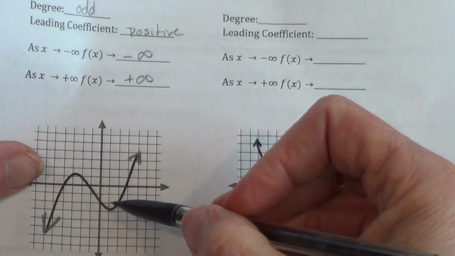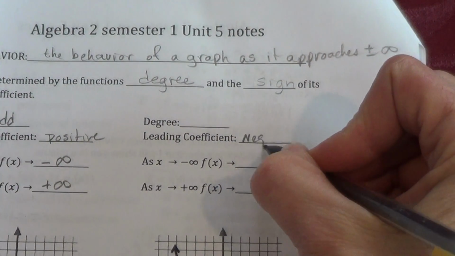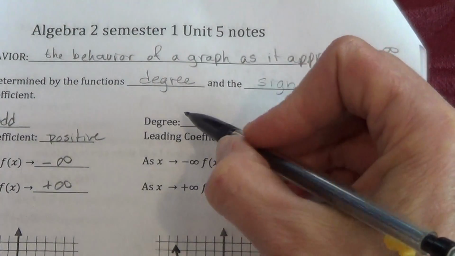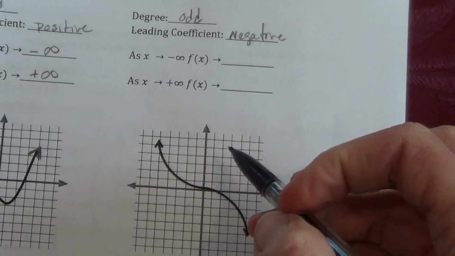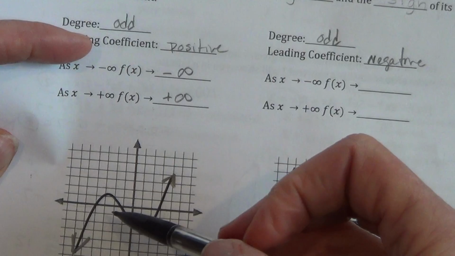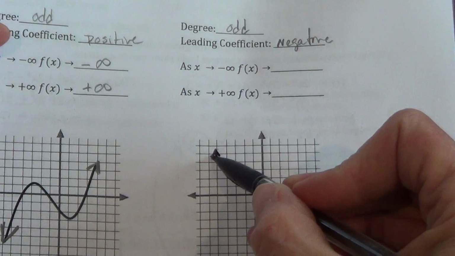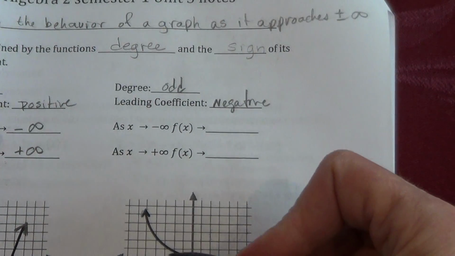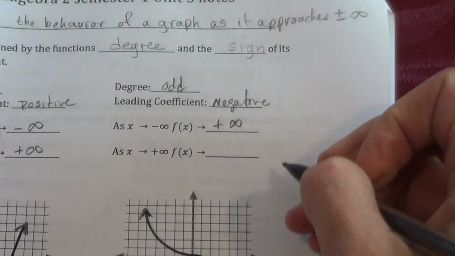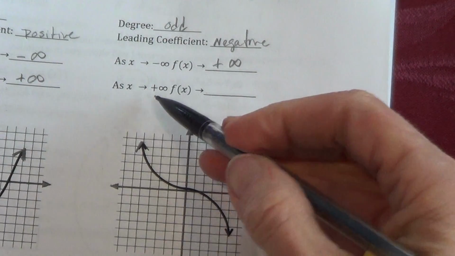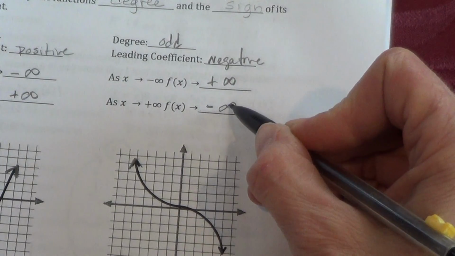If we turn that around and we transform it by putting a negative leading coefficient, again, you saw this with your transformation lab that you did in class, then all of a sudden we see the graph actually reflect over the x-axis, and we get the end behavior where as x approaches negative infinity, y is approaching positive infinity. And as x approaches positive infinity, y is approaching negative infinity.